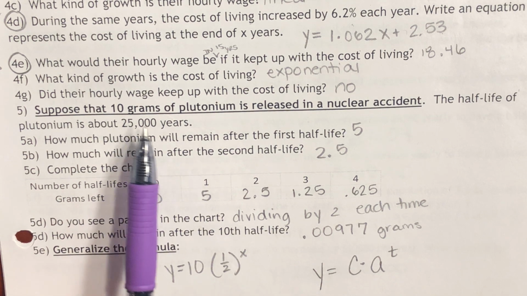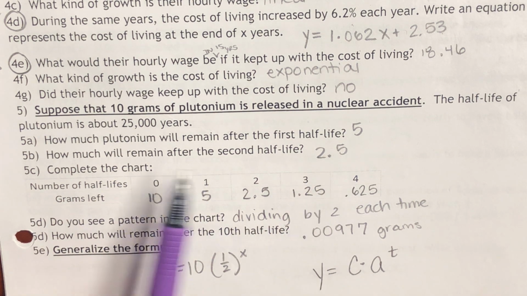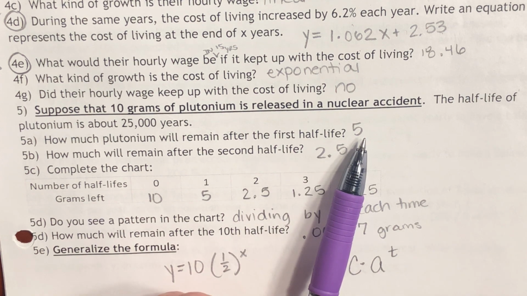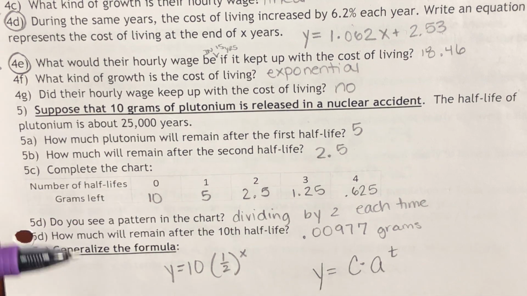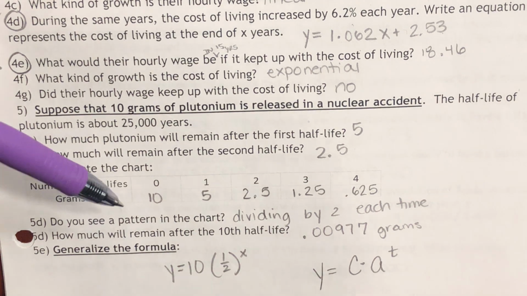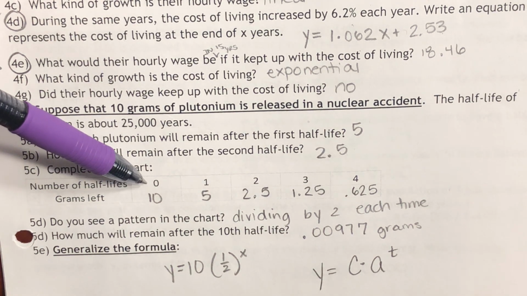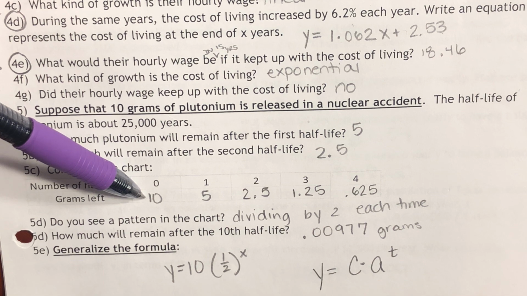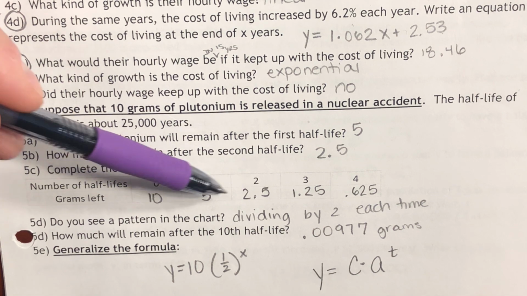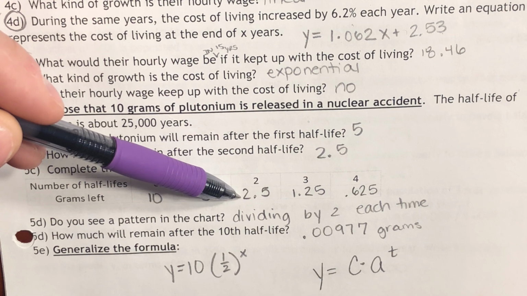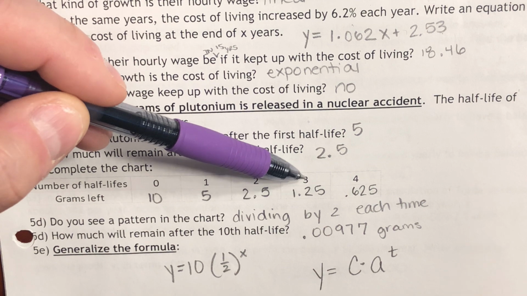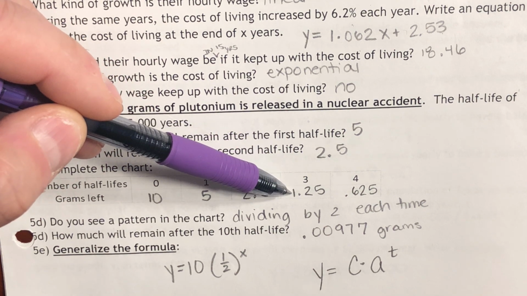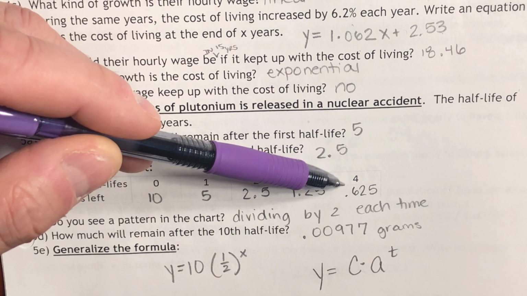Take that 10 grams, cut it in half, right? 5. How much will remain after the second half-life? Take that, cut it in half, 2.5. And so when we complete the chart, with 0 half-lives, that's what we started with, 10 grams. After 1 half-life, 5 grams. After 2 half-lives, 2.5 grams. 3 half-lives, take that, cut it in half, 1.25. After 4 half-lives, cut that 1.25 in half, and you get 0.625, and so on, right?